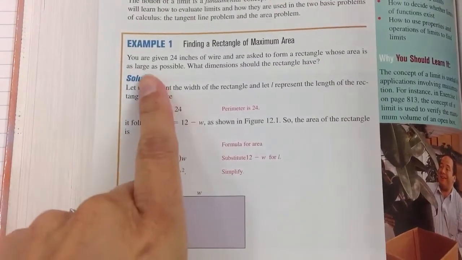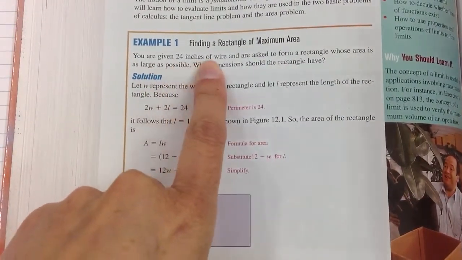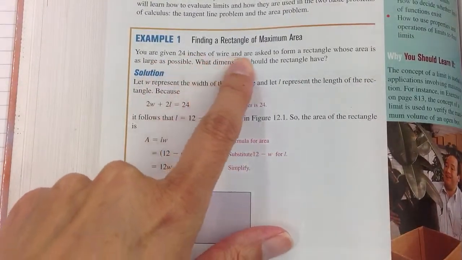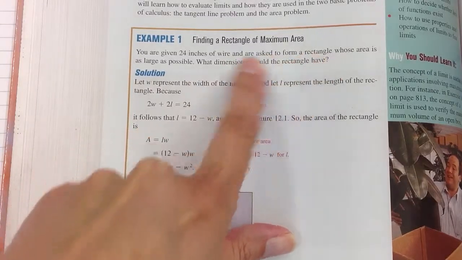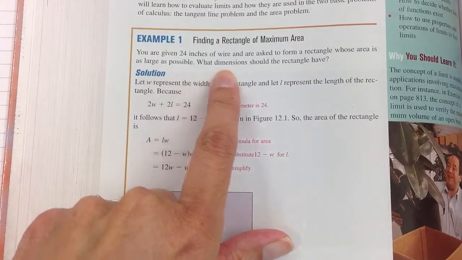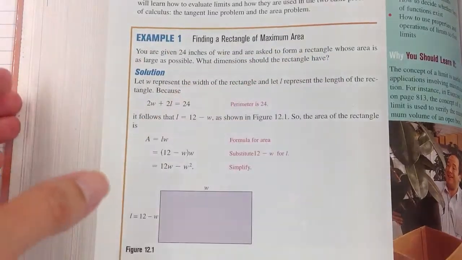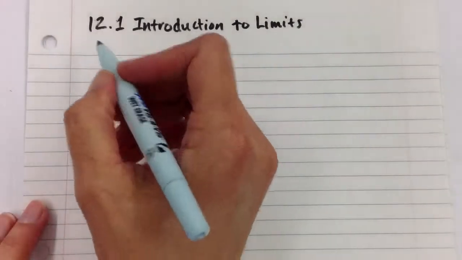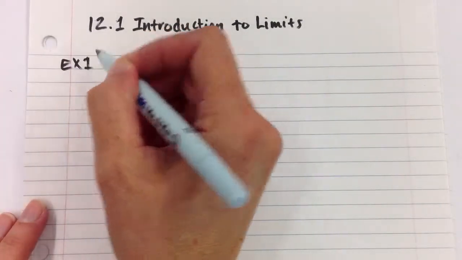So example 1, you are given 24 inches of wire and are asked to form a rectangle whose area is as large as possible. What dimensions should the rectangle have? All right. So if they tell us we have this piece of wire, it's 24 inches long, what are they telling us about the rectangle? The perimeter, right?